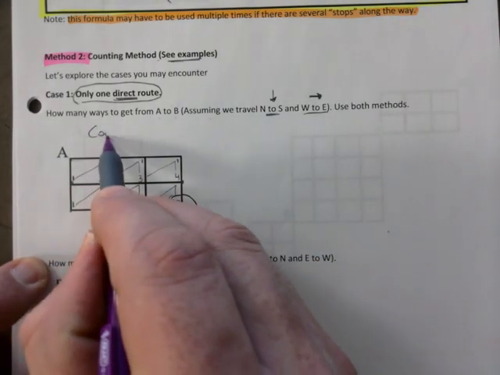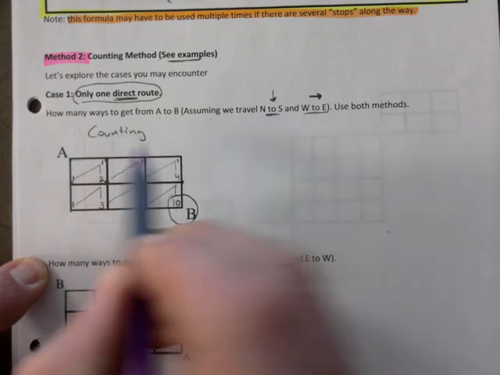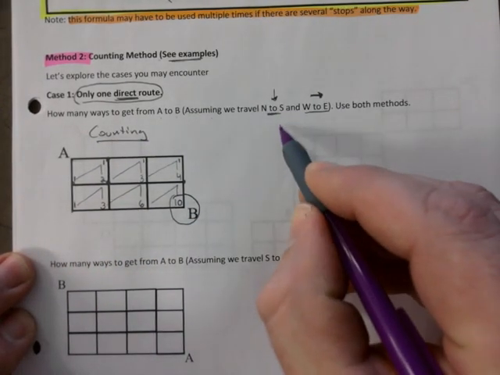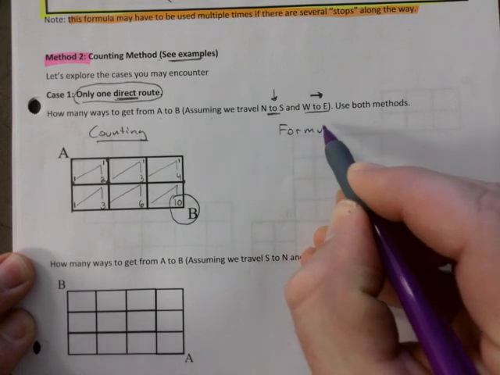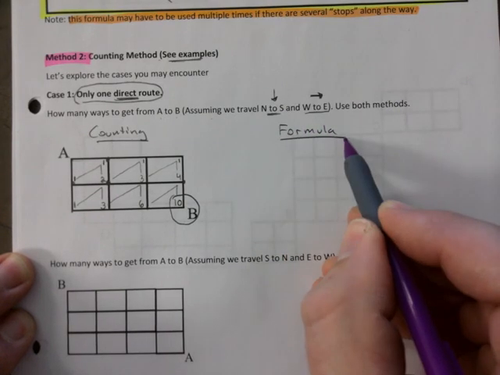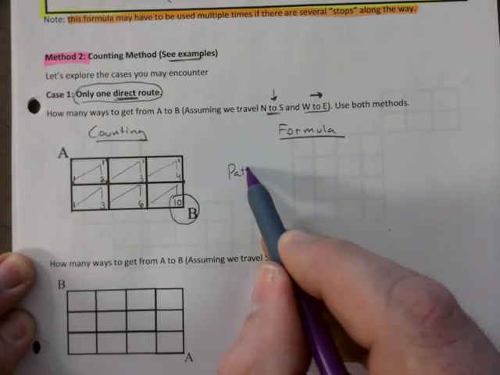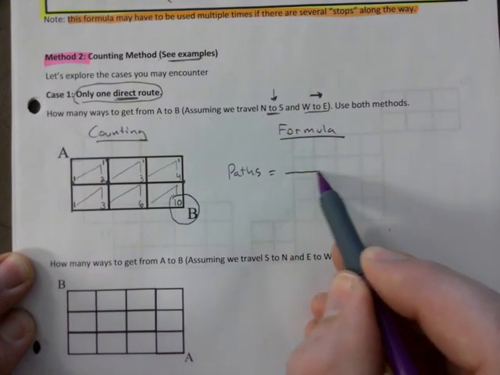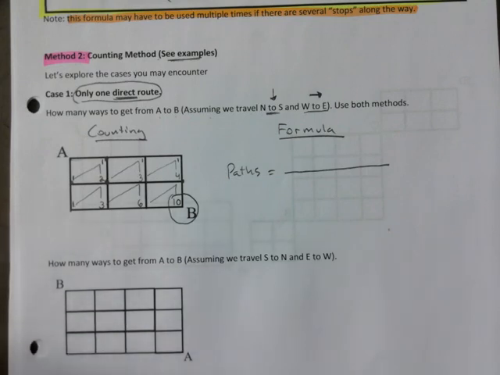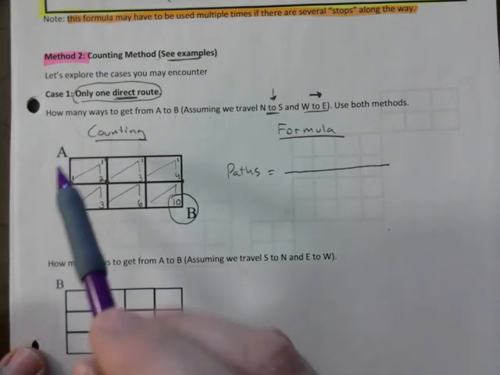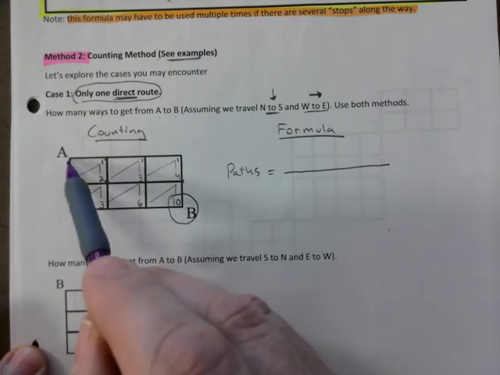So this is counting. Okay? And this is formula. So pathways, you basically have to count the total number of steps you would have to take to go from A to B, just like this.